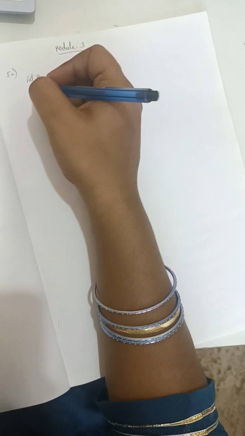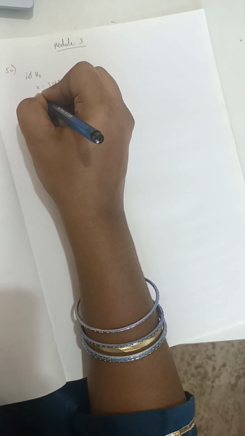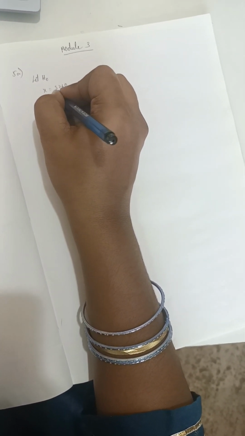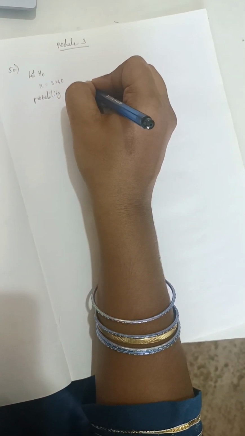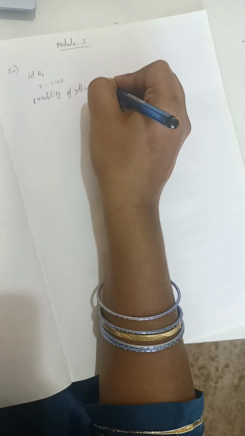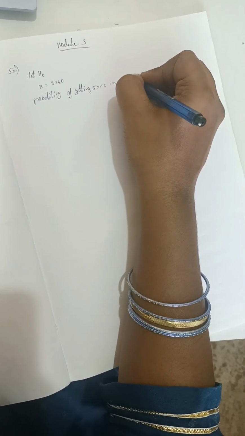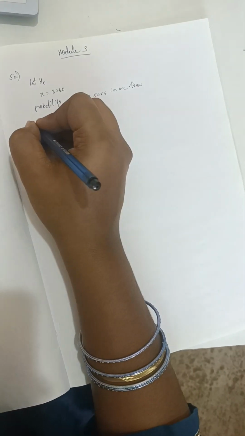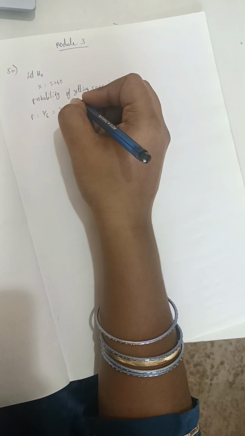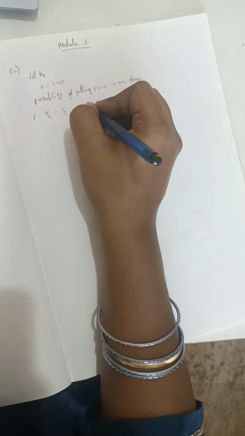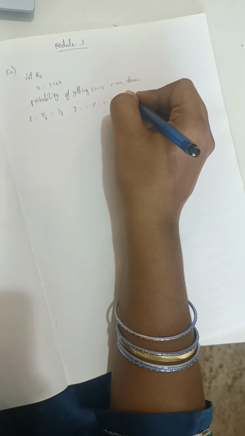Given, the event is getting 5 or 6 in one throw. The probability will be 2 by 6, which is equal to 1 by 3. Q becomes 1 minus P, that is 1 minus 1 by 3, which is 2 by 3.